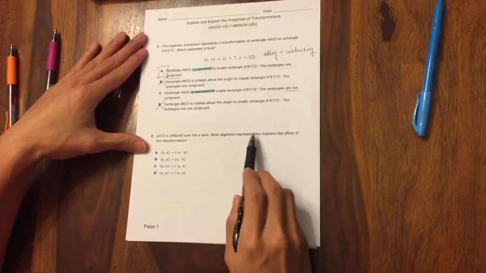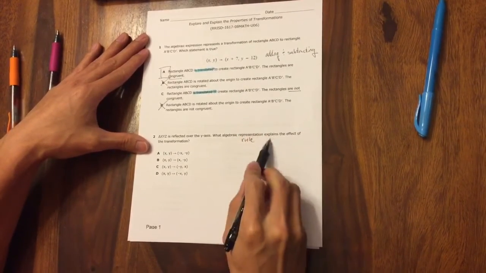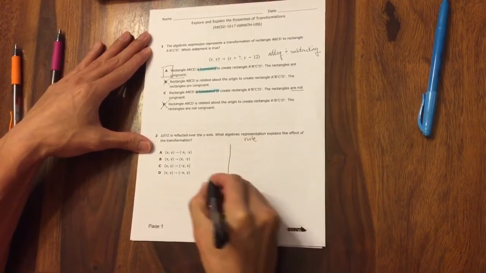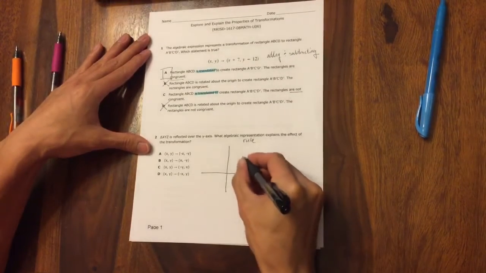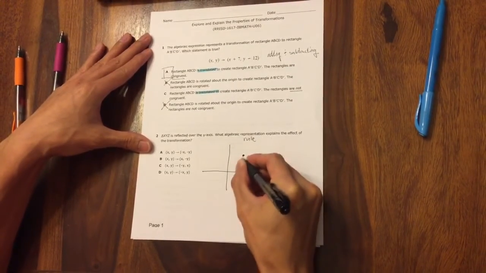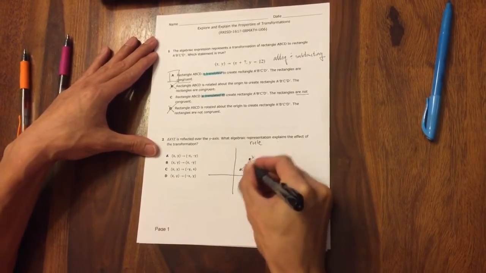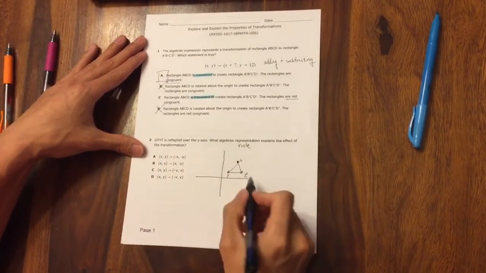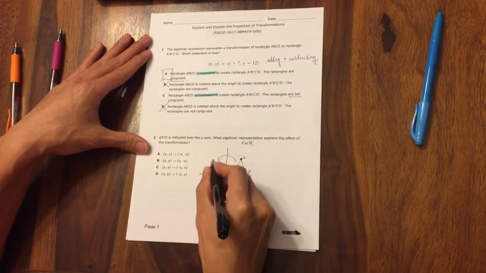Okay, for number 2, triangle XYZ is reflected over the y-axis. Which algebraic representation or rule explains the effect of the transformation? First of all, I'm going to draw a coordinate grid, and then I'm just going to pretend that I have the coordinates over here. And this would be my X, Y, Z. Reflection means flip, so I'm going to flip this over here.